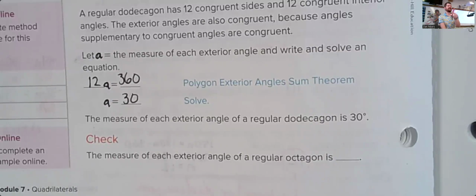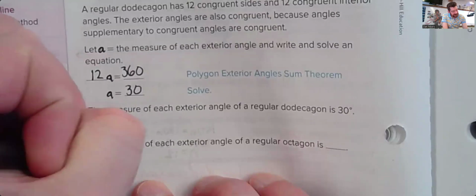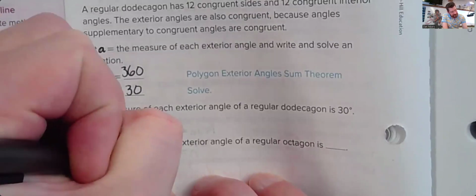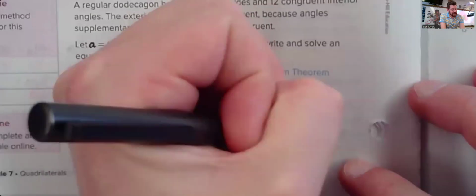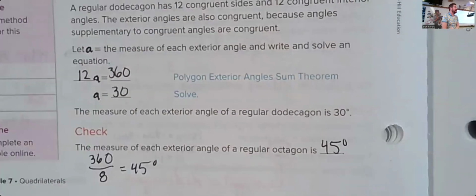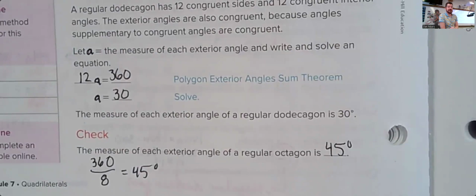How many angles are on an octagon? Oh, octagon? Yeah. Oh shoot. 45 is the answer. Yeah, there's 8 sides on an octagon. So we're gonna get 360 divided by 8 and 45. So each angle on the exterior of a regular octagon is 45 degrees.